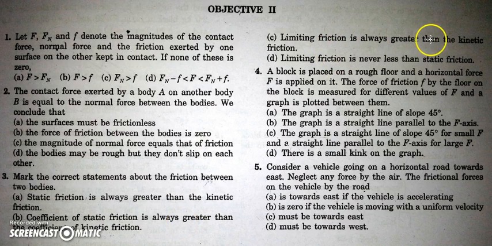Limiting friction is always greater than kinetic friction, yes, because limiting friction will be mu s n and kinetic friction is mu k n. As mu s is greater than mu k, we can say mu s n, or limiting friction, should be greater than mu k n, which is kinetic friction. Option D, limiting friction is never less than static friction. Yes, limiting friction is the maximum value of static friction, so option D is also correct.